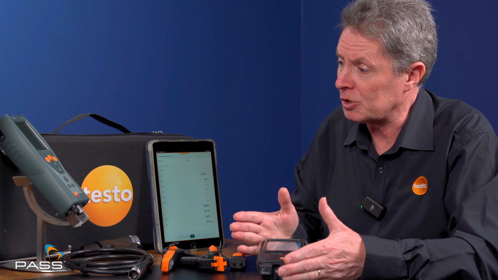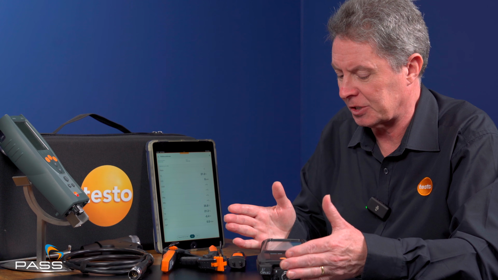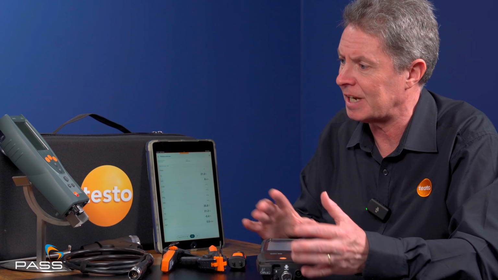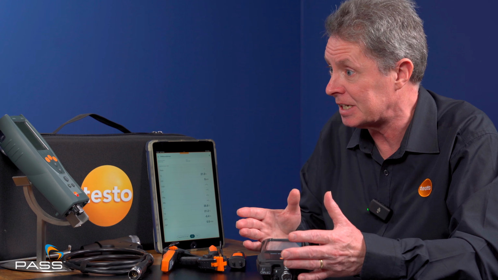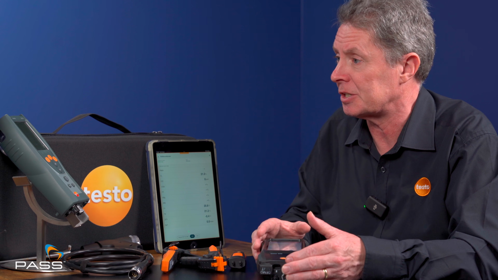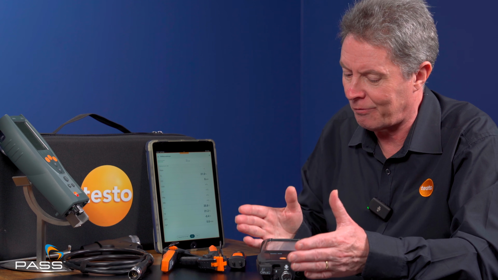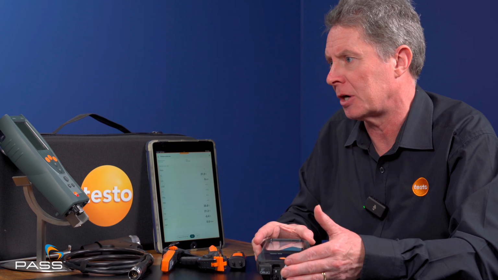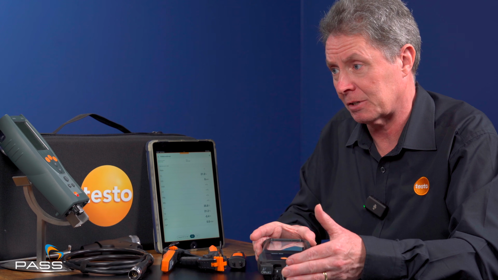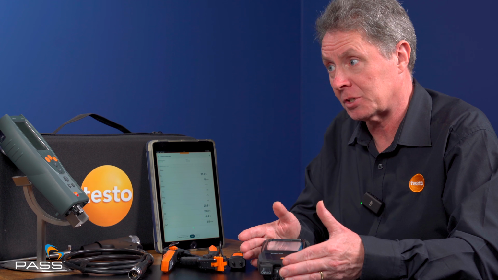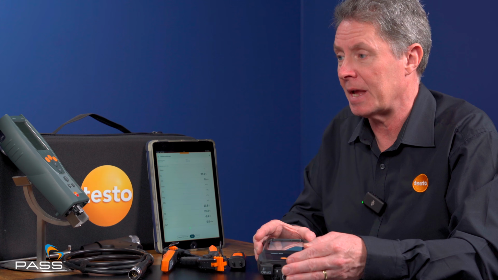Obviously, when it comes in for its annual service, it will be assessed. One of the things that we can do with our software is to make sure the sensors see what the state is, and then we would advise whether they need replacing. But it's all about making sure that your flue gas analyzer gets its annual calibration. We see a lot of analyzers, dare I say it, that come in outside of the 12 months. Bit naughty, it should really be every 12 months.